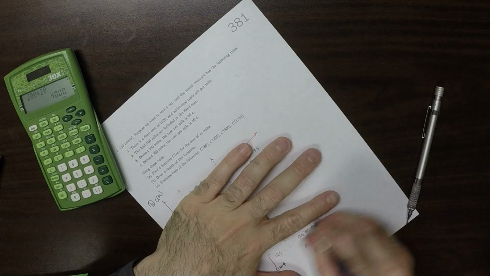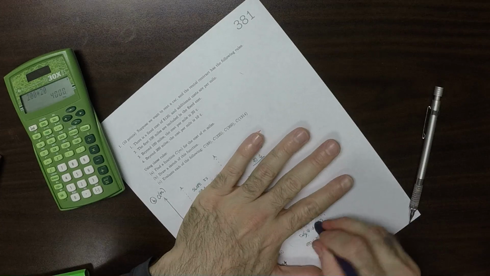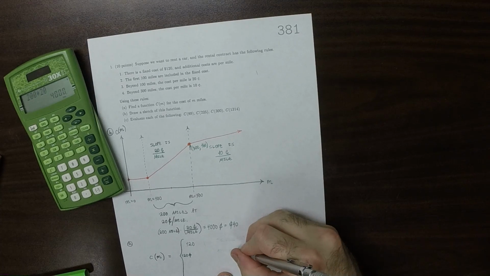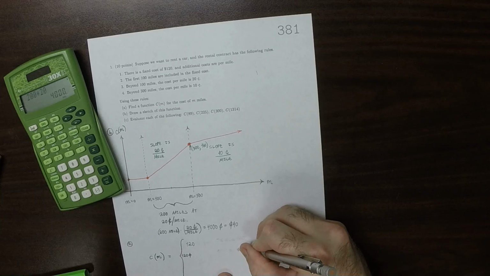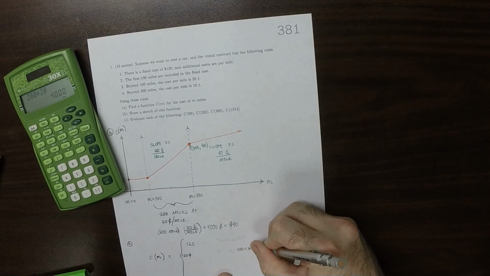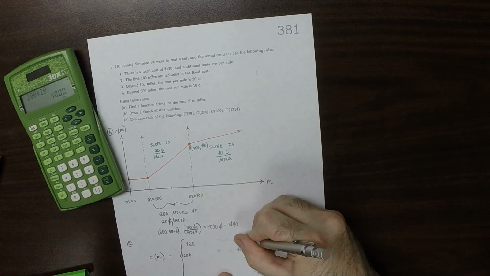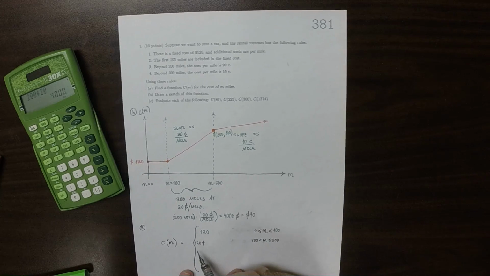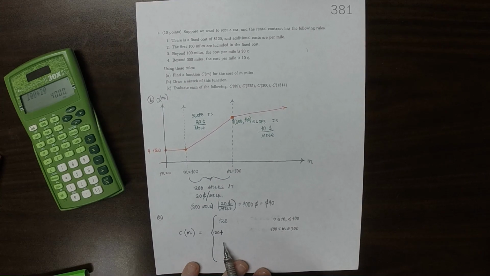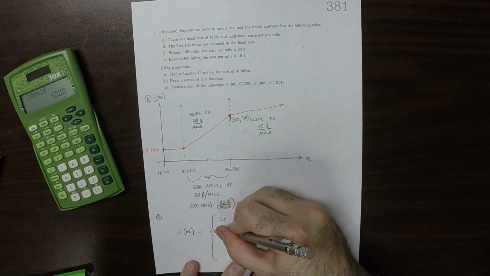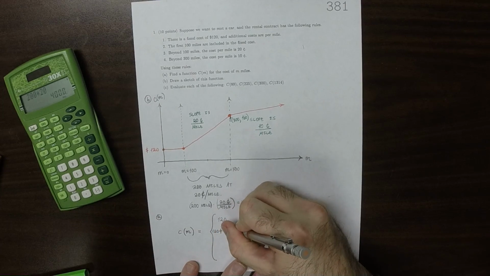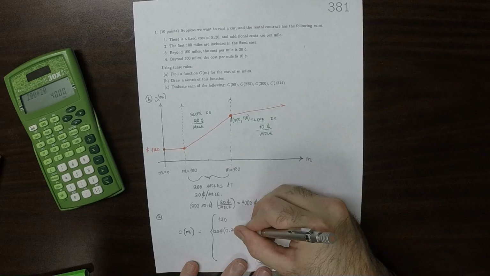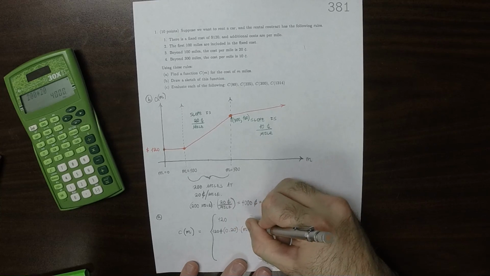So it'll be $120, and then 20 cents per mile, so 0.20, multiplied by m minus 100.